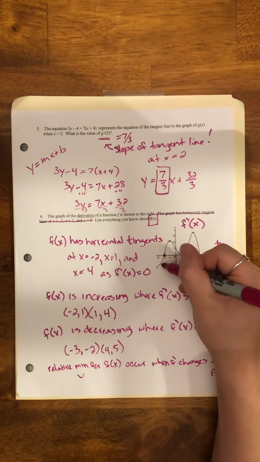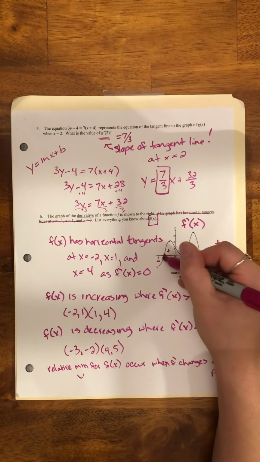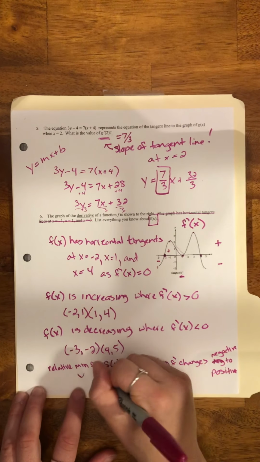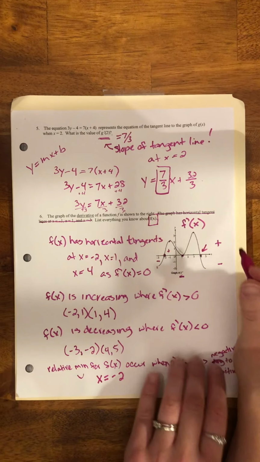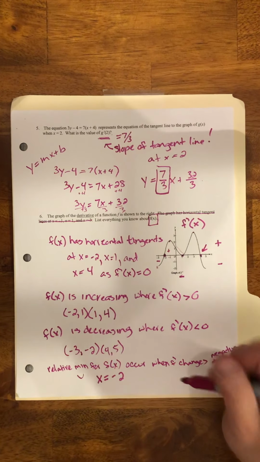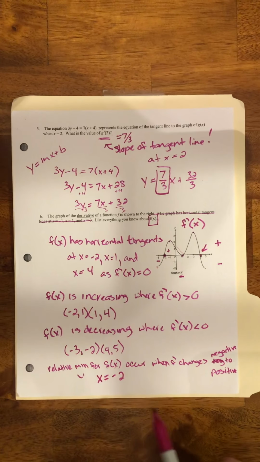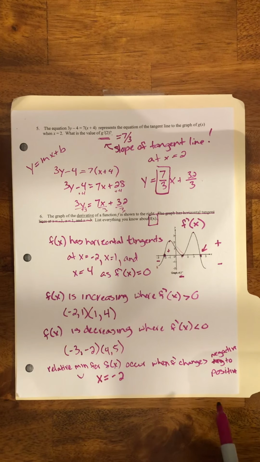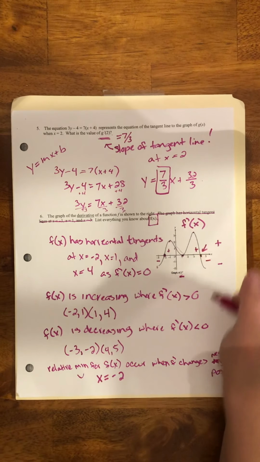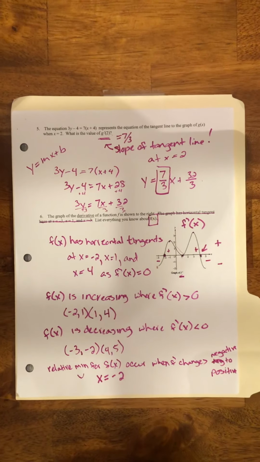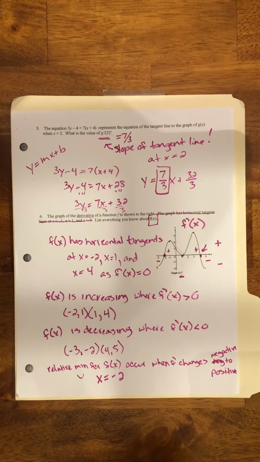I can see negative to positive. I'm going from negative to positive right here at x equals -2. You would say relative max for f of x occur when f prime changes from positive to negative. It's changing right here from positive to negative. So at x equals 4, that's where a relative max would occur.